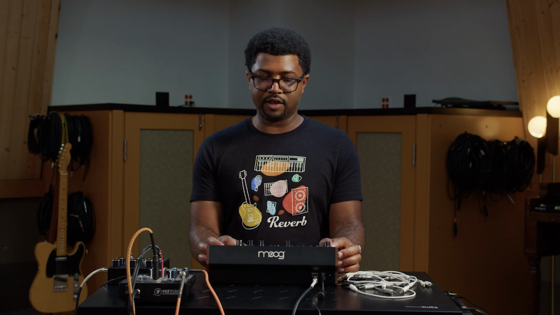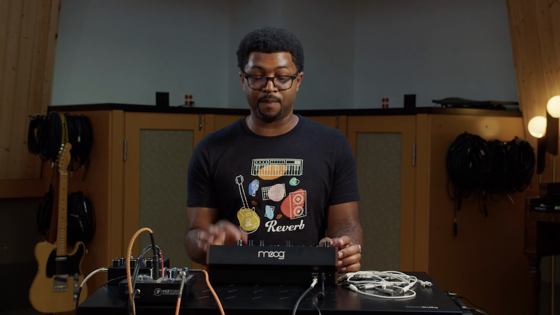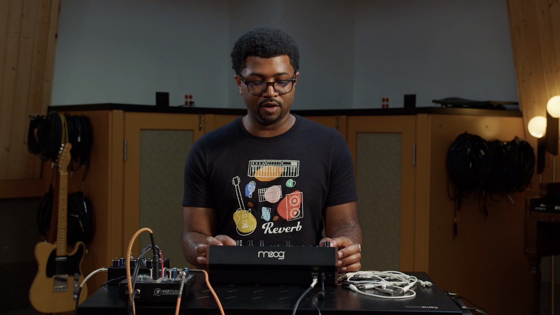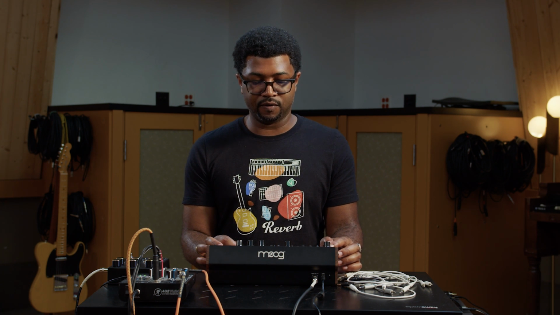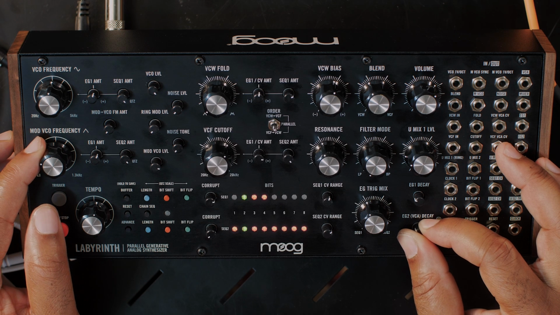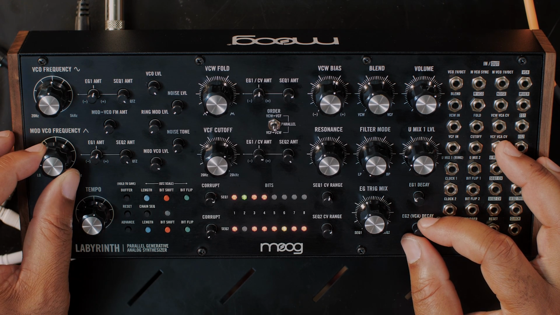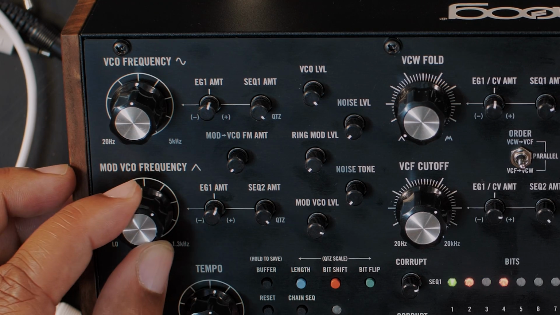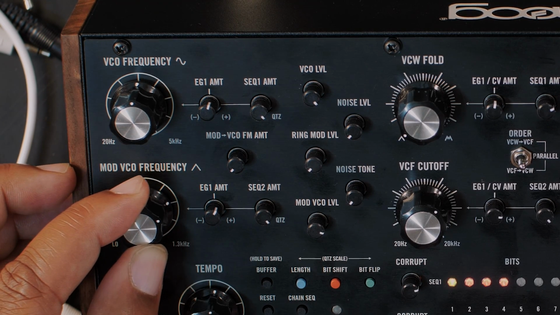And it's worth noting that this mod VCO is made to be our modulation VCO, so it can go very low into like LFO rates. And it can go very high up to audio rates.